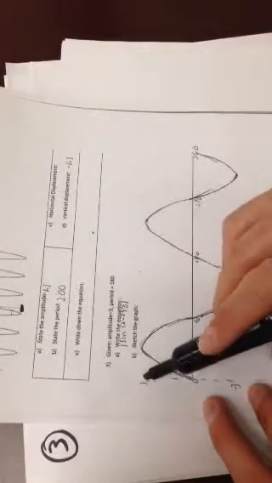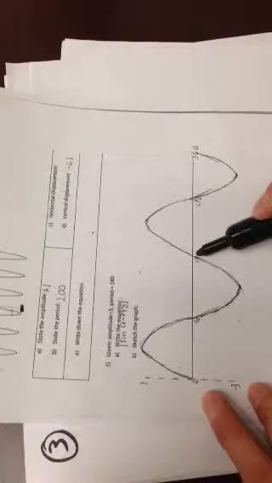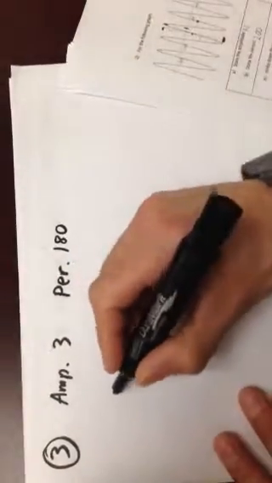Okay, the third question is we have an amplitude of 3, a period of 180 degrees, and we're to write down the equation and draw the graph. Now, you drew the graph perfectly, so I don't need to go over that. That has an amplitude of 3, that has a period of 180 degrees. Now, writing down the equation, there's just 2 things you have to do, and you did one of them perfectly.